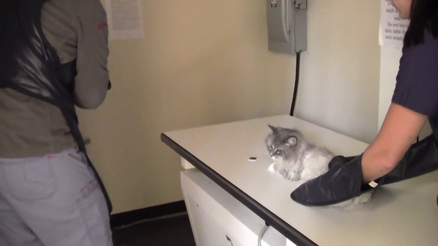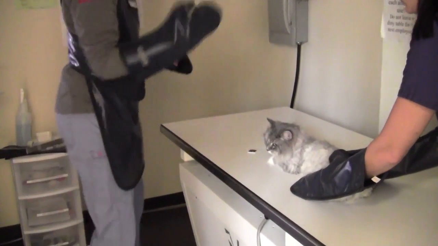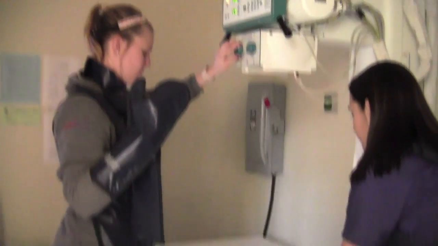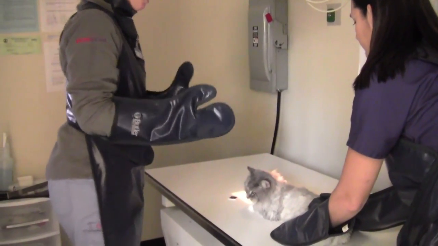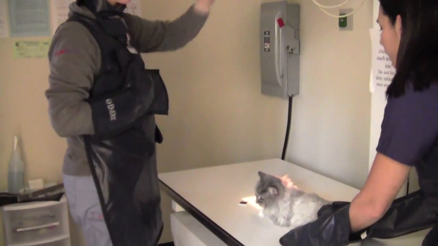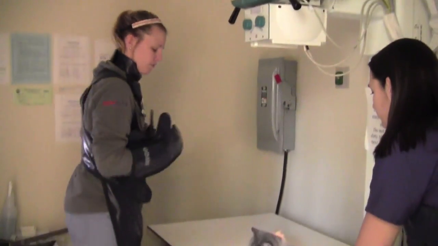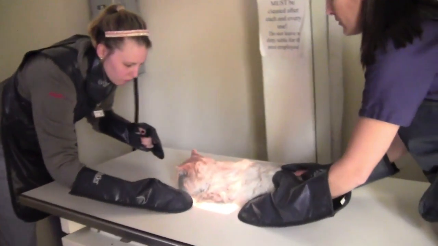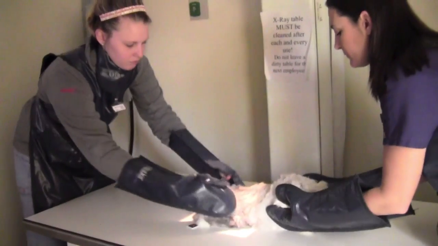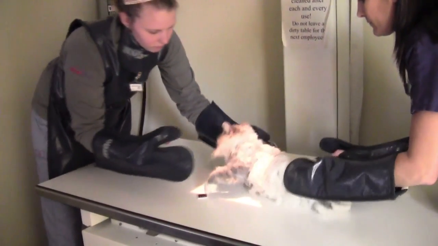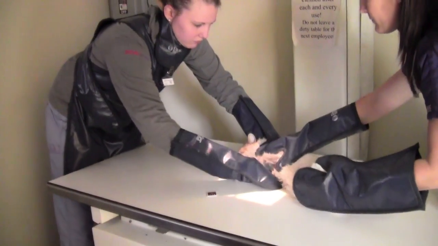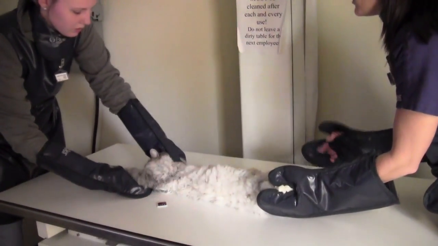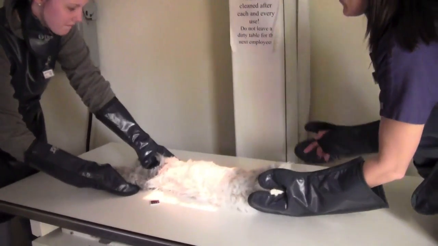The best position to evaluate the heart is dorsoventral, and ventrodorsal is best used to evaluate the lungs. For lateral thoracic X-ray, the patient should be placed in right lateral recumbency with forelimbs extended cranially and hind limbs pulled caudally, and the neck should be in a natural position.